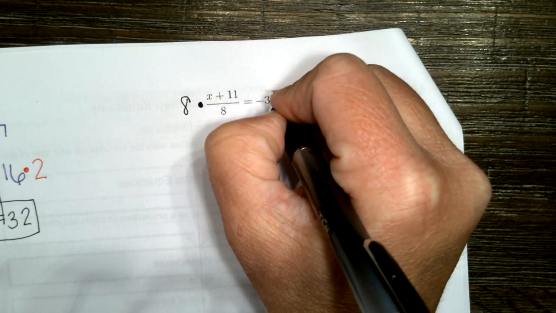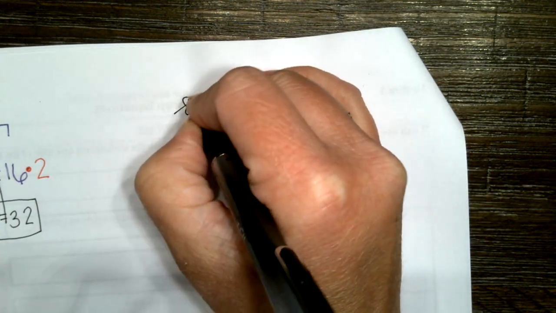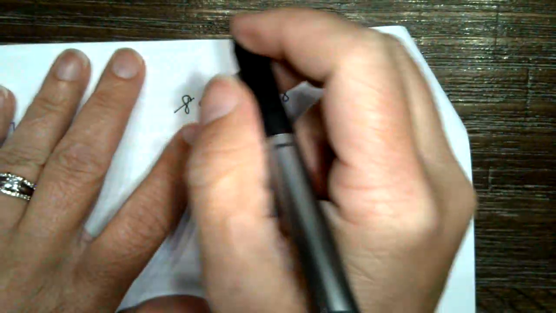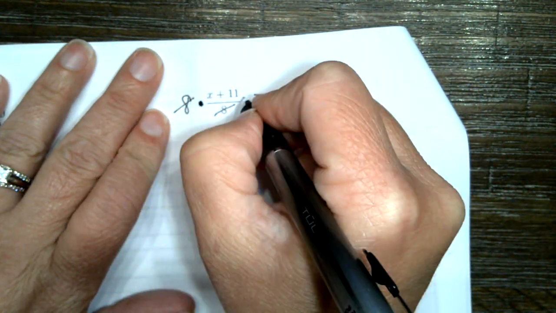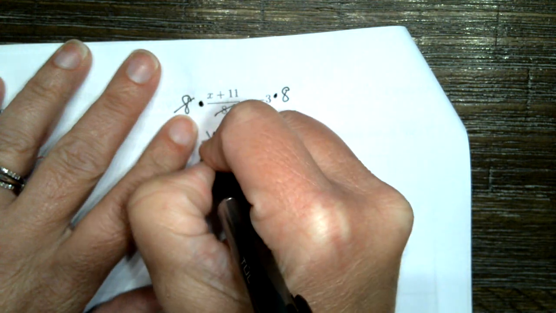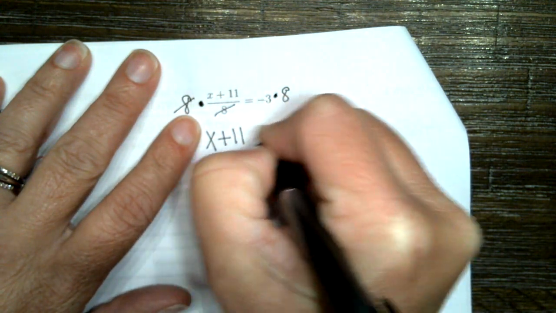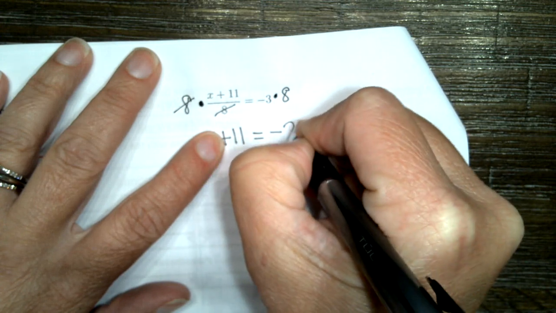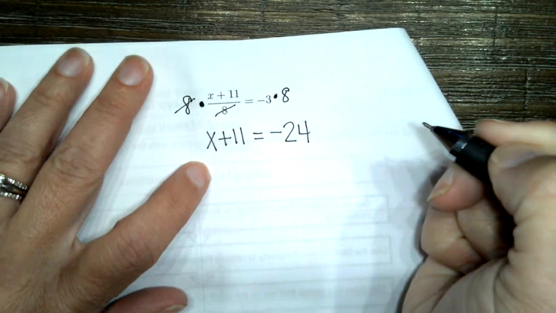So when I do that, this 8 cancels this 8. All right. So what is left on this left-hand side is x plus 11 is equal to negative 3 times 8 is negative 24.